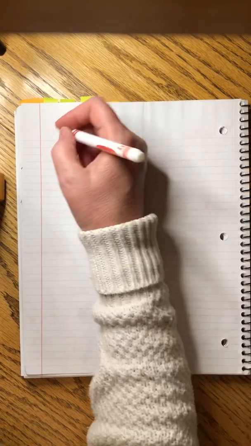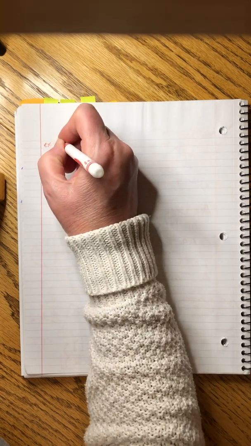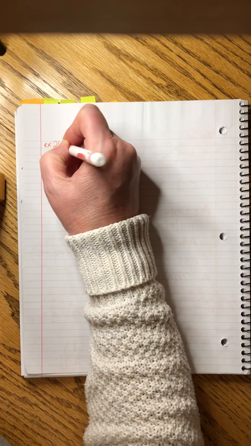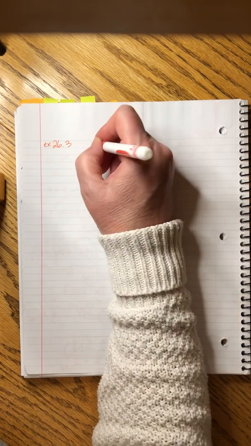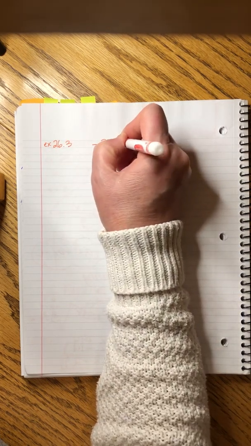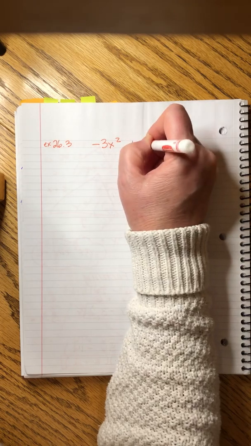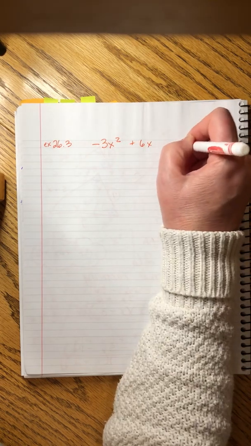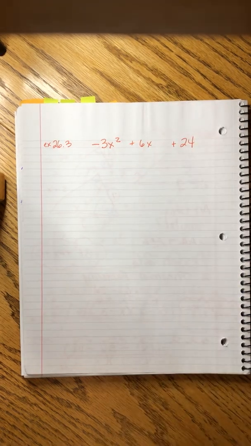Okay, here's another one John's got in a crazy mixed up order. I don't like it. I'm gonna write it down in the proper descending order. So it's gonna be minus 3x squared plus 6x plus 24, all right?